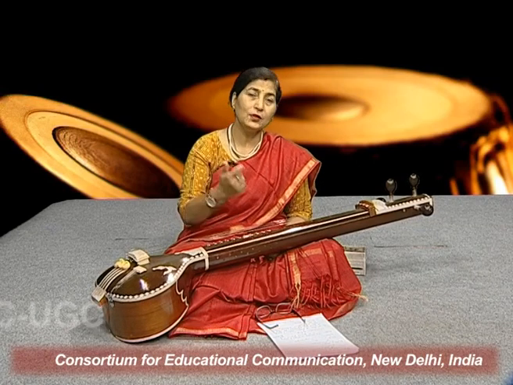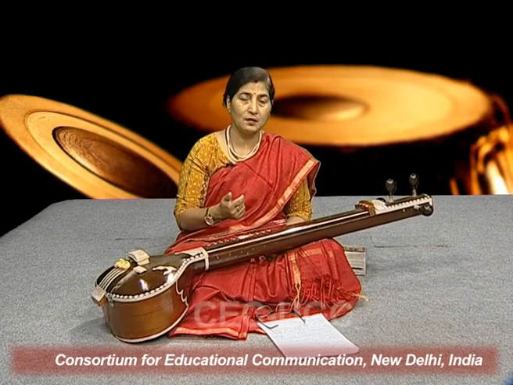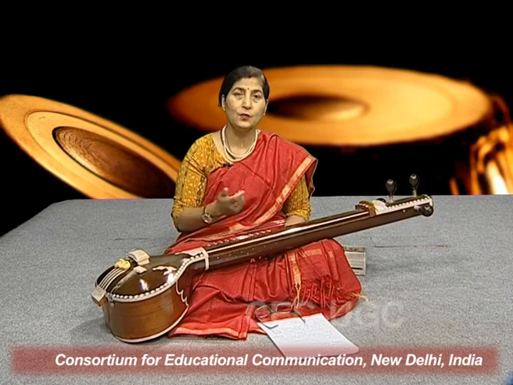Now the question arises, is there only one rag or 2, 3, 4, how many ragas are there? There are many ragas which we cannot even count. But the system has developed in such a way that for the student of Indian classical music, or anybody who is interested in it, these ragas have been divided under 10 main categories.